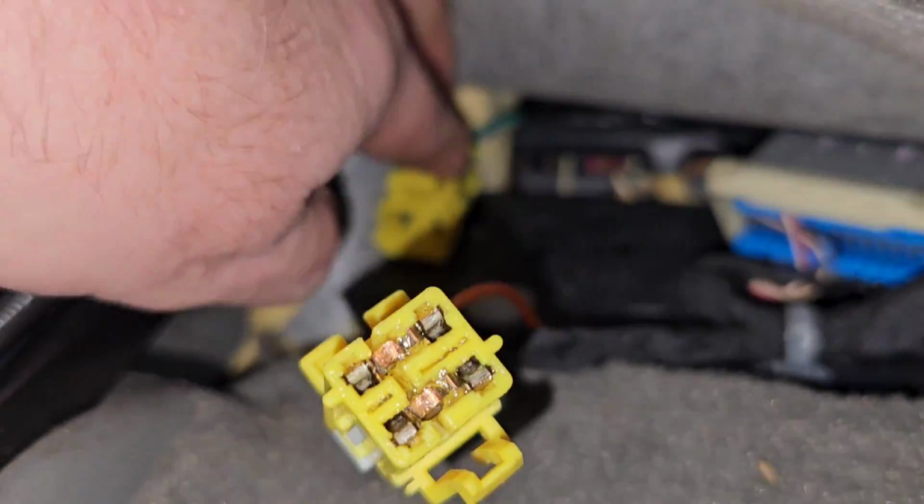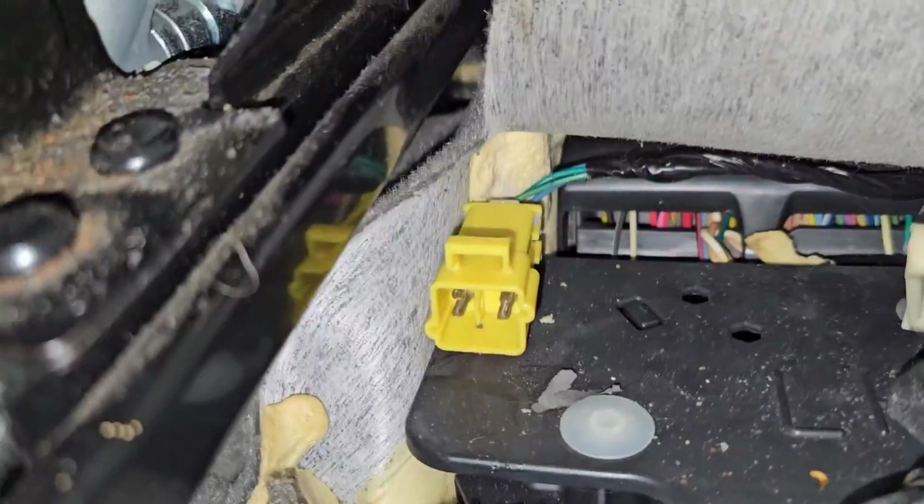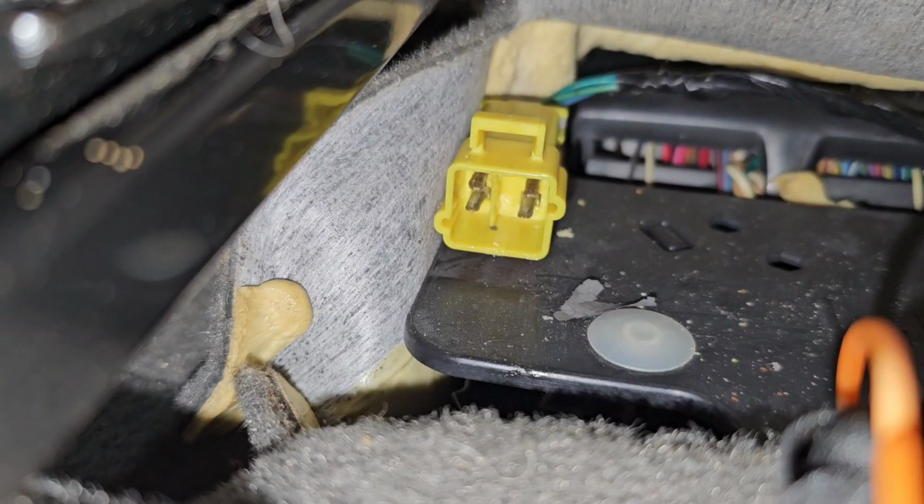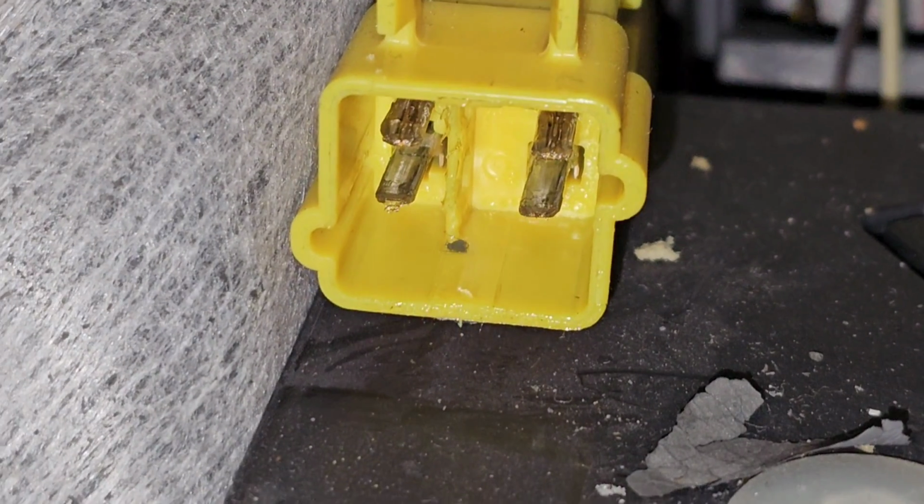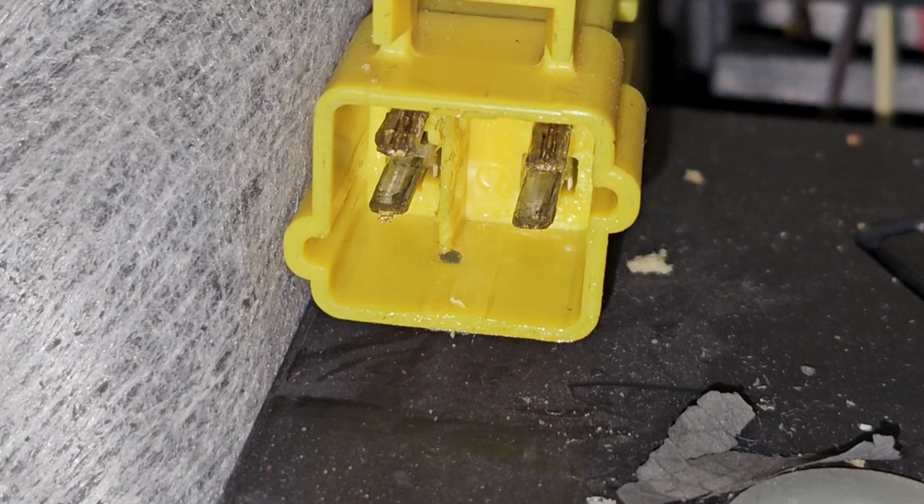But looking inside that one, let's see, can we actually see anything? Hard to tell. Yeah, they're a bit dirty. It's hard to see that, but they are a bit dirty. Let me see if I can get better light in there.